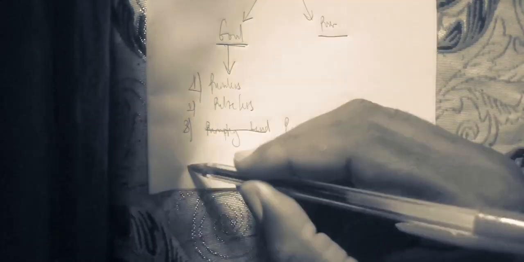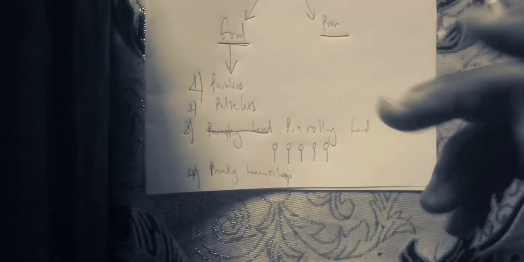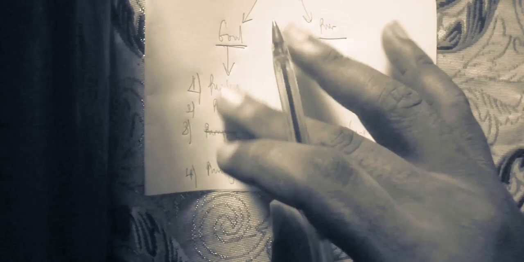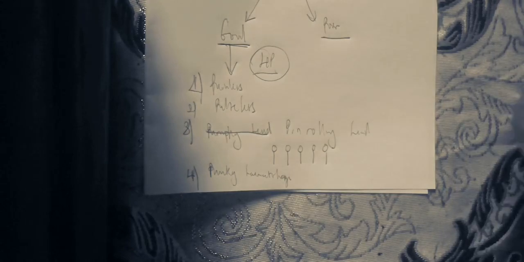Pin holding head. The fourth characteristic of good granulation tissue is that there's a pumpy hemorrhage. Is it clear? Pumpy hemorrhage means that when you touch the granulation tissue, it bleeds. That's pumpy hemorrhage. So those are the 4 P characteristics of good granulation tissue.